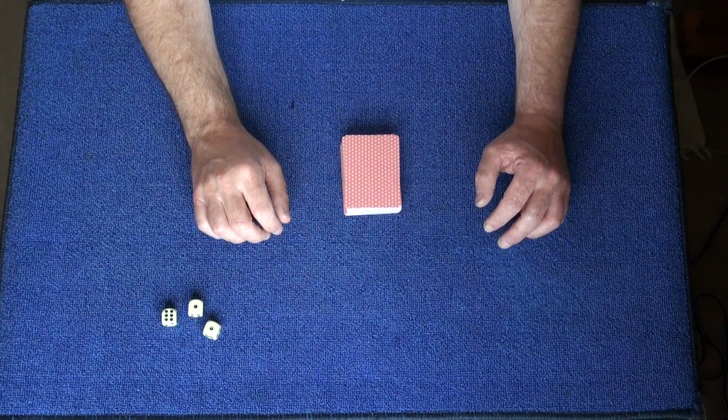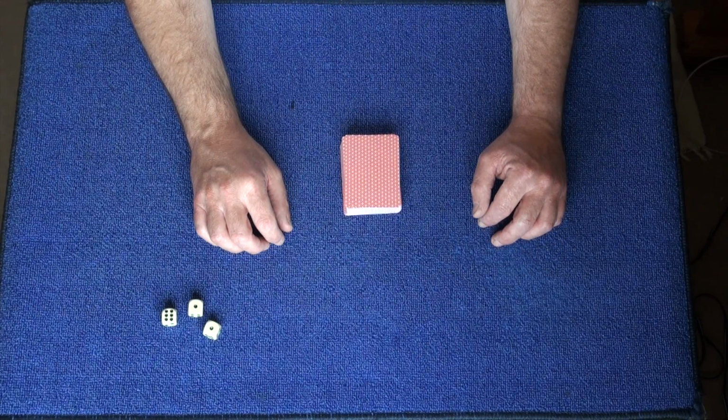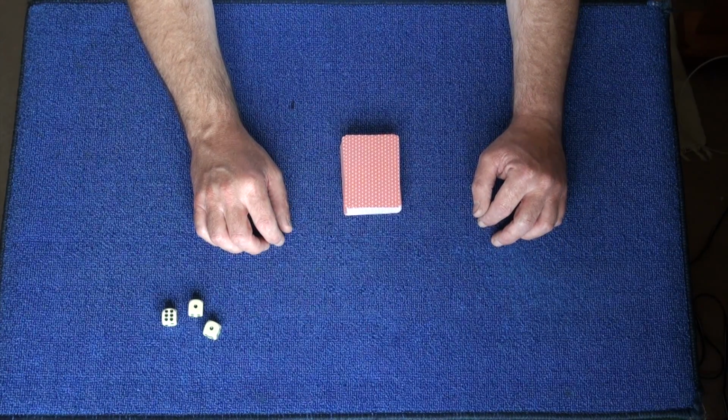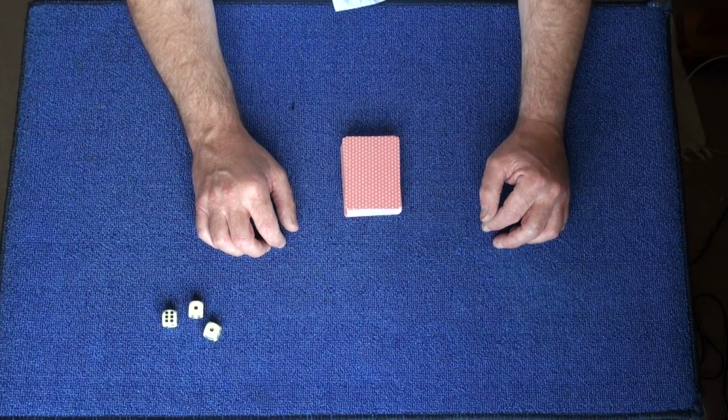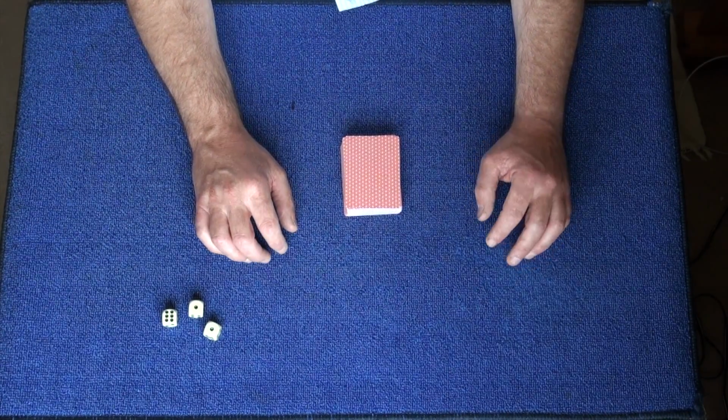Now I'd like to talk to you about an effect that was sent to me via email, from the Unnamed magician, and the effect is called the Exception, and it's an impossible card location trick, and it's the best I've ever seen.